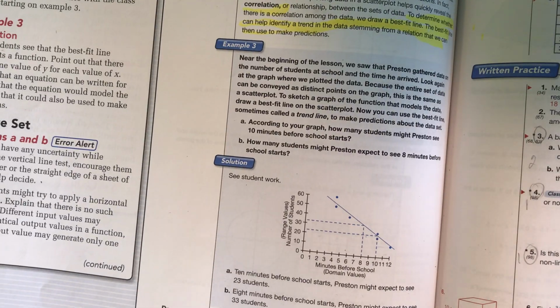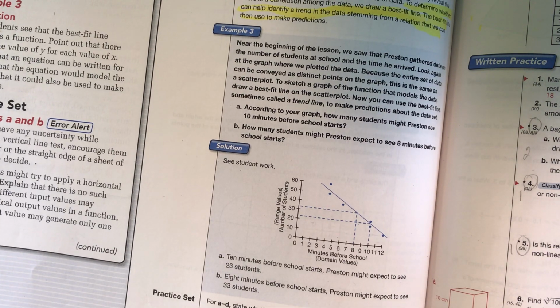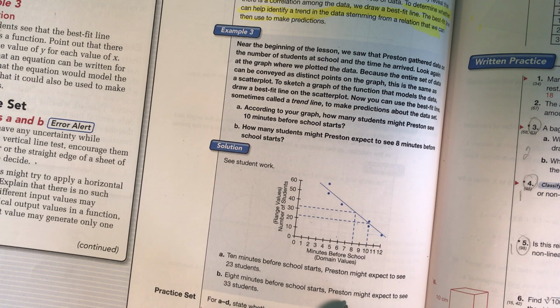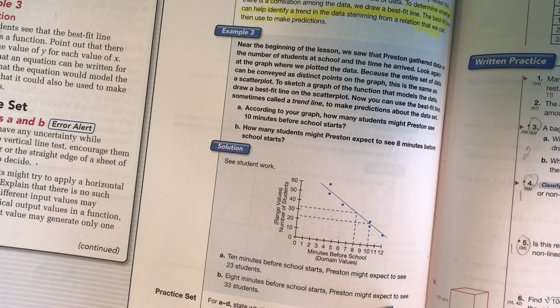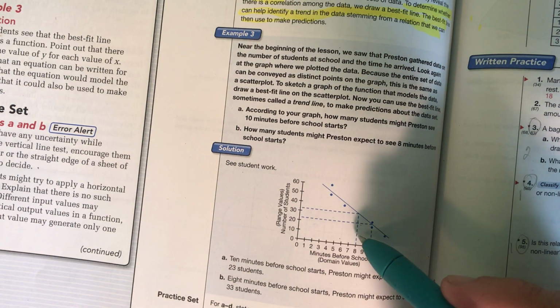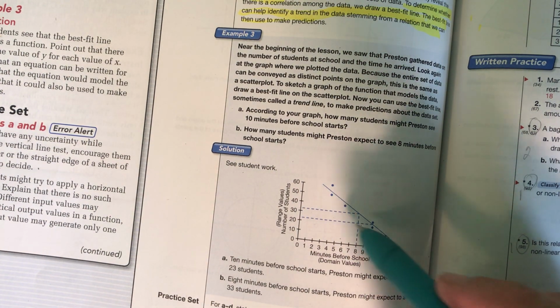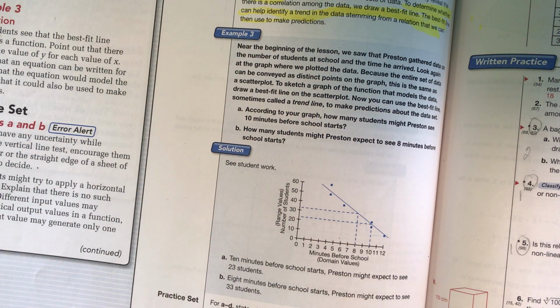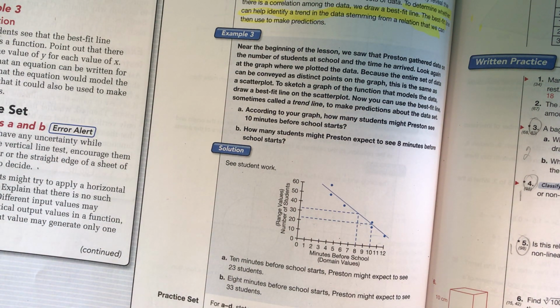Going back to that though, 8 minutes before school starts, oh, they go a little bit more. They go, Preston might see 33 students. I was a little off. 8 minutes up. There you go. This does a very good job of diagramming it to help you out.